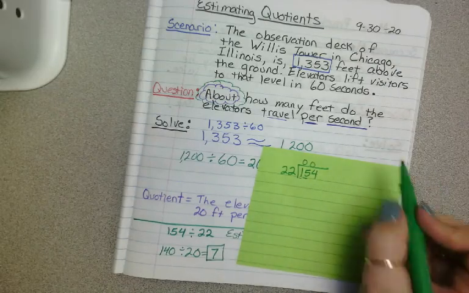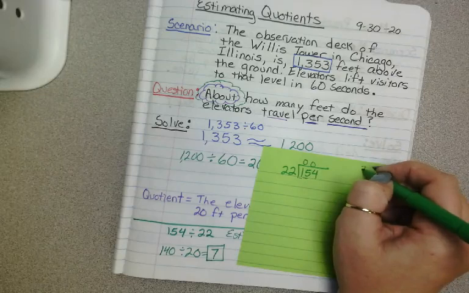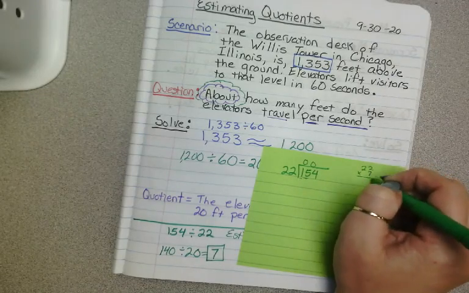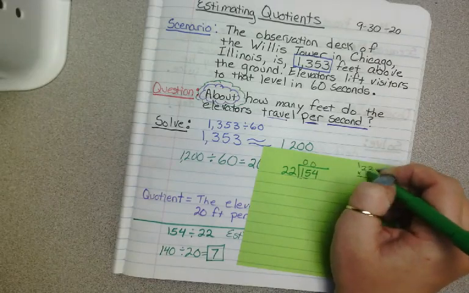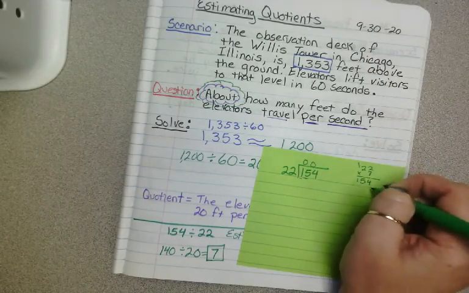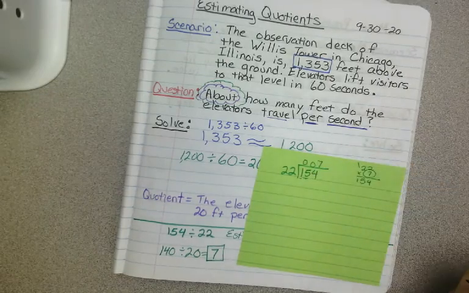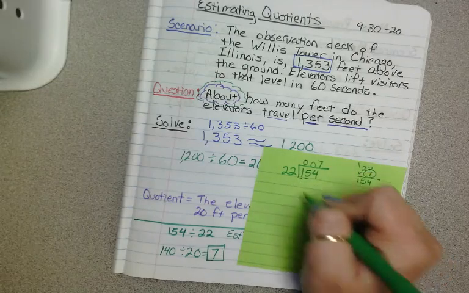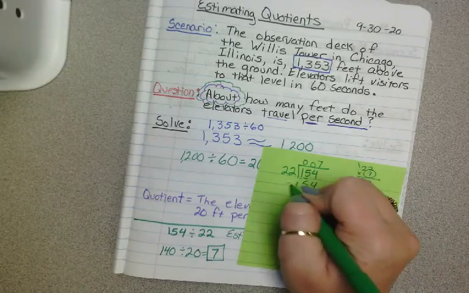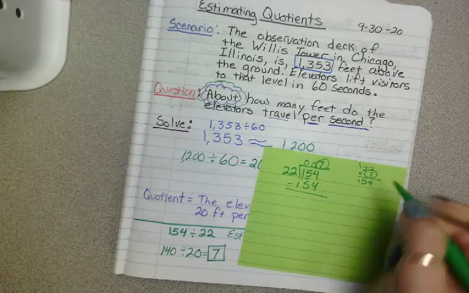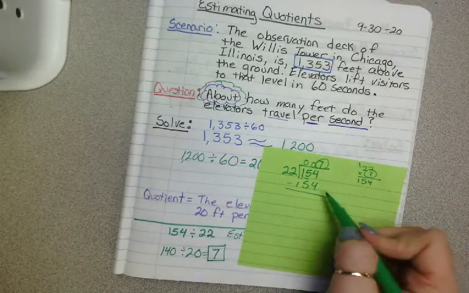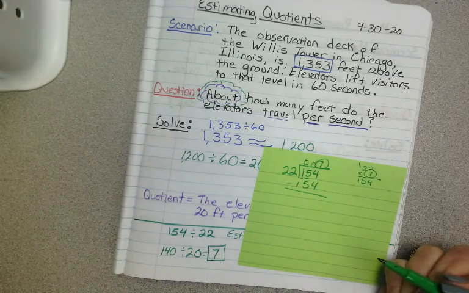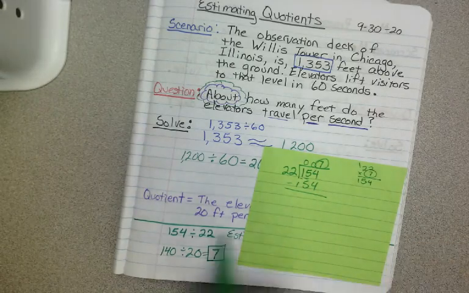So let's just say I did 22 times 7, all right? So 2 times 7 is 14, and again, 2 times 7 is 14 plus 1 is 15. Uh-oh, look at that, guys. So 22 times 7 is 154. So it just so happens that my estimated quotient is exactly the same as my real quotient. That almost never happens, so that's kind of cool that it worked out that way with the way that we ended up doing our estimating.